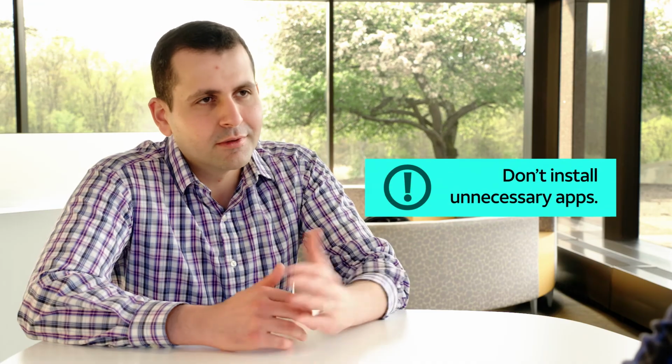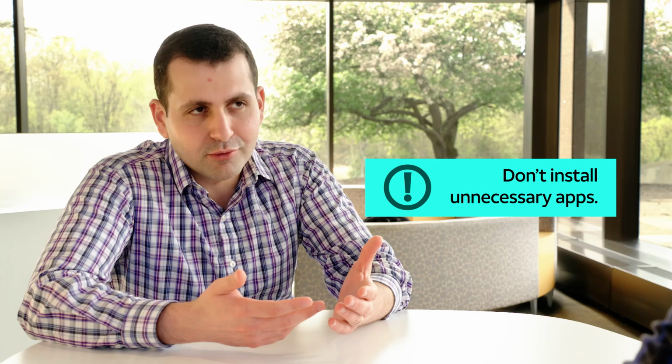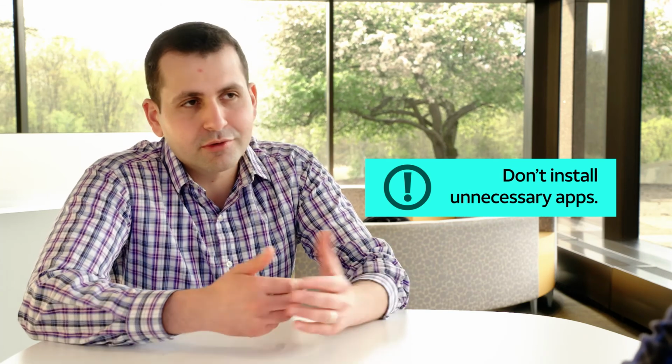There you go. On your mobile phone, there's so much private information. You have to be very mindful of what you're putting there. Don't install apps that you don't really need, because even if they come from the Play Store, they could still have a component that's unwanted.